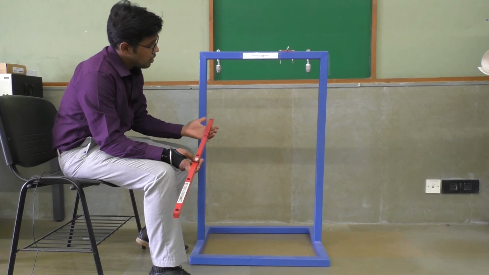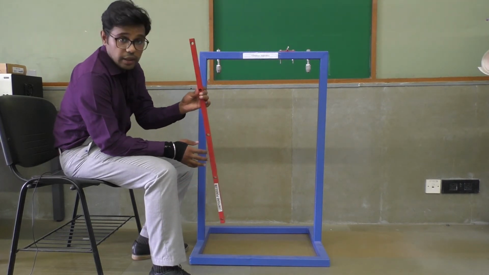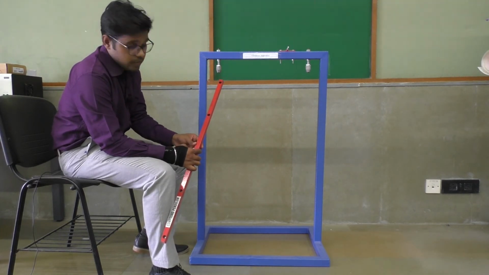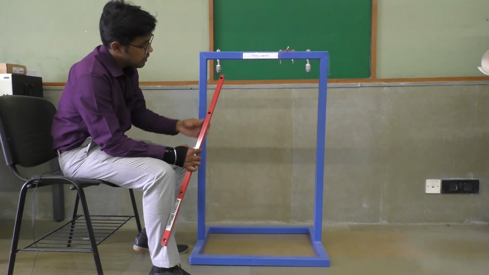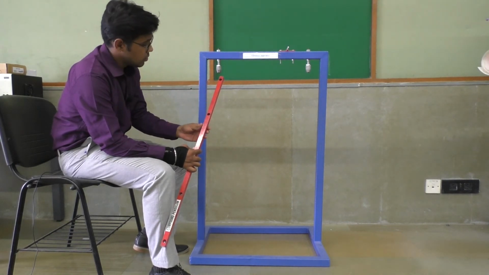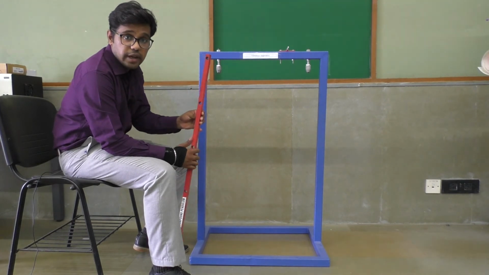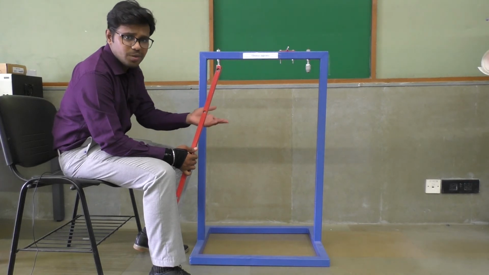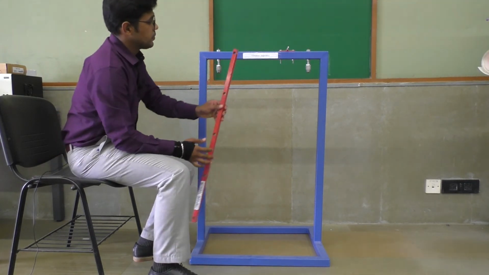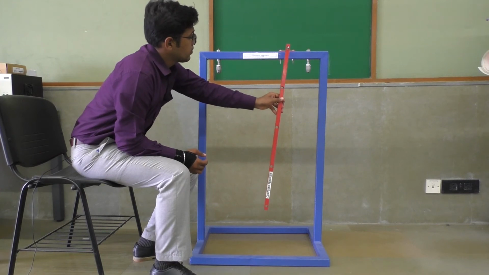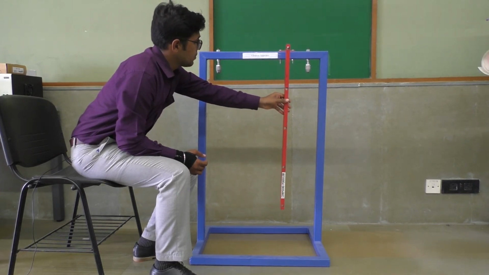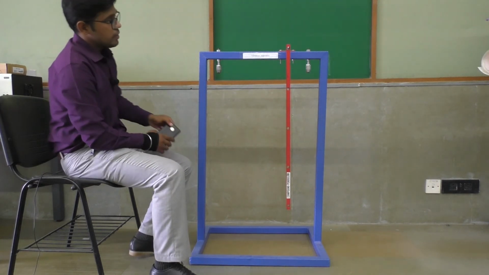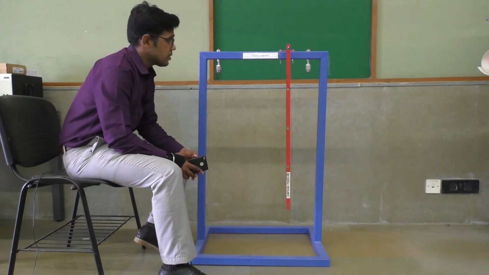If you suspend it by this hole, the dimension says that this length is 190 mm, and if you suspend it by here, that would be 385 mm. So we'll perform it for two different heights and we'll measure the time period for 10 oscillations, divided by 10, you get the time period for one oscillation. First of all, you need to get this thing stabilized.